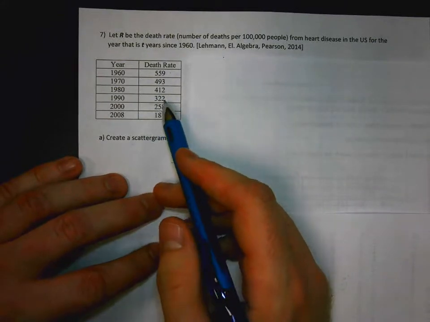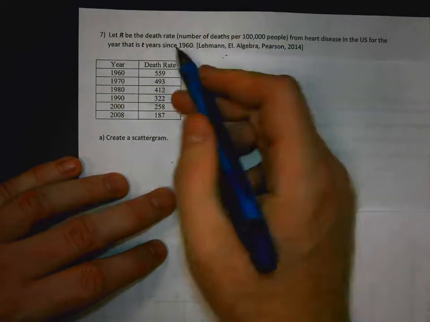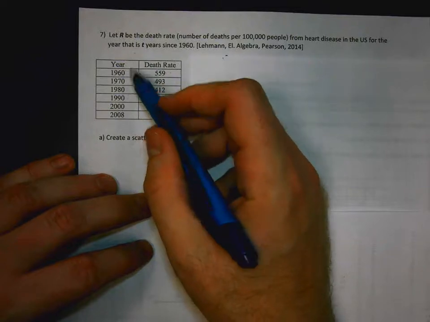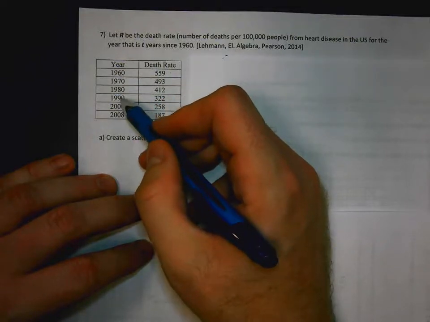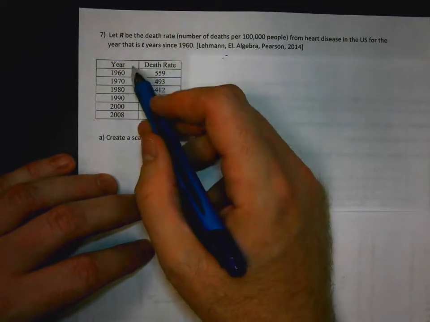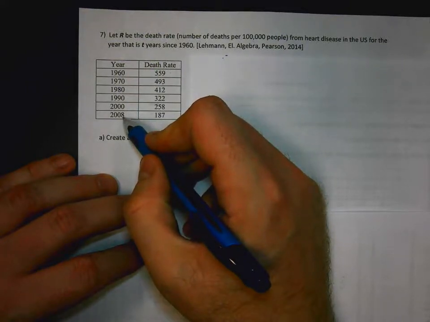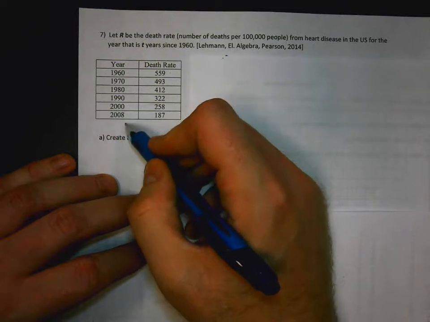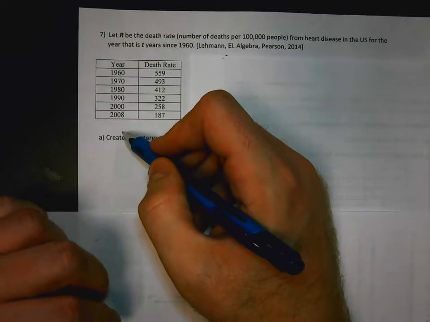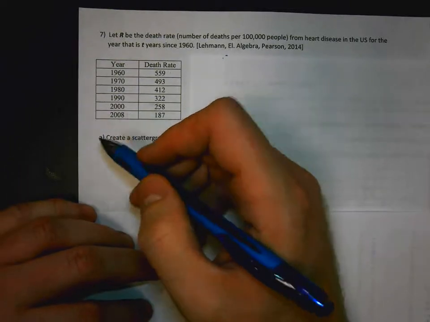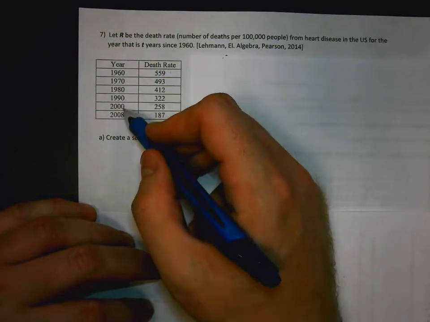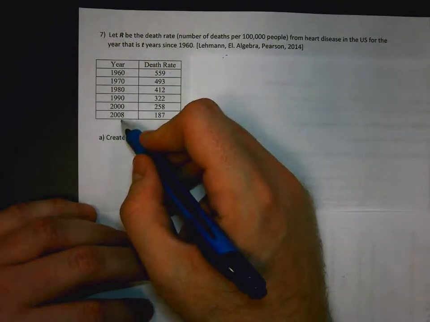Okay, so to create a scattergram, same idea. The years since 1960, that's pretty standard. We have 1960, 70, 80, 90, and so on. So the t-values will be 0, 10, 20, 30, 40, and then 48. Now, don't let that throw you off. We'll just estimate where 2008 is. Don't change your scale at all. We'll go up by tens and not change the scale because of that 2008.